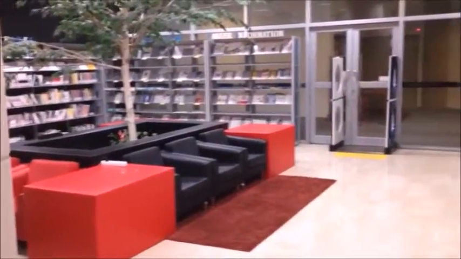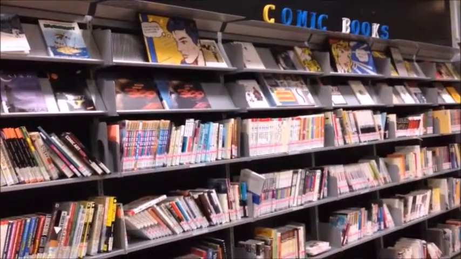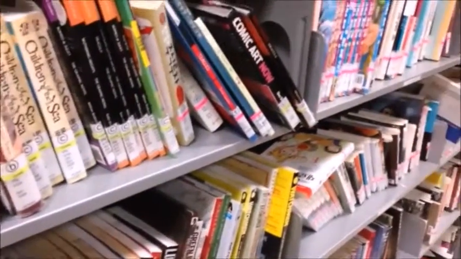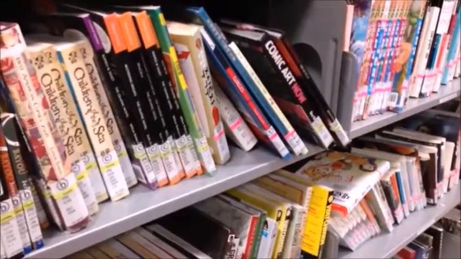Now, let's see what's on the right side of the first floor. Here is the comic book section. Unlike the magazines and journals, you can borrow these comic books. I'm going to show how to borrow books from the library later. And if you have some problem with your computer, laptop, or internet connection, you can visit this place. However, today is Sunday, and they work only from Monday to Friday.